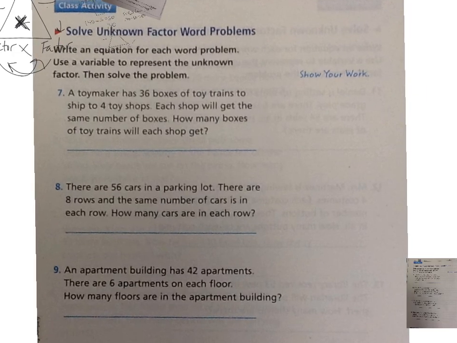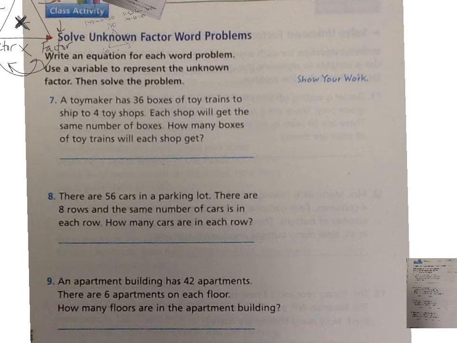Okay, here we go with factors. So this is multiplication. This is getting harder. Okay? A toy maker has 36 boxes of toy trains to ship to 4 toy stores. Each shop will get the same number of boxes. How many boxes of toy trains will each shop get?